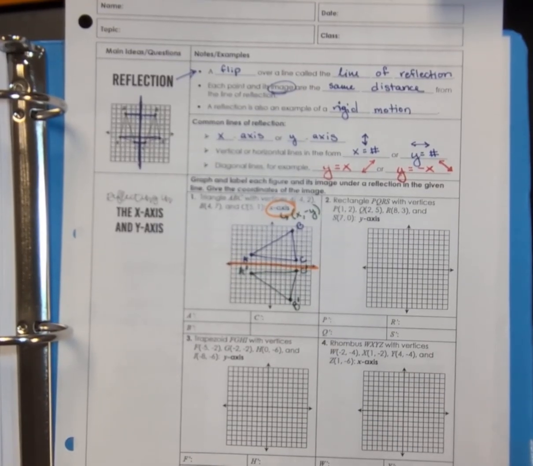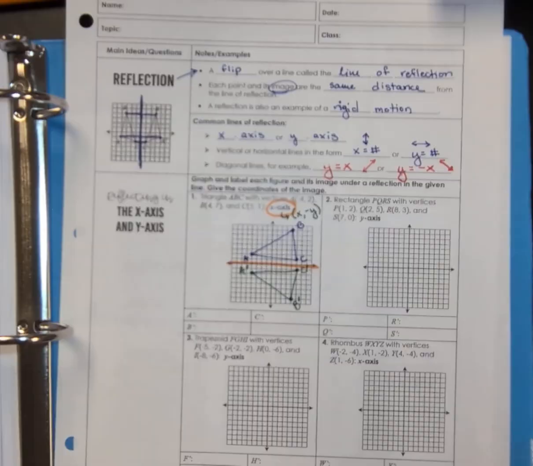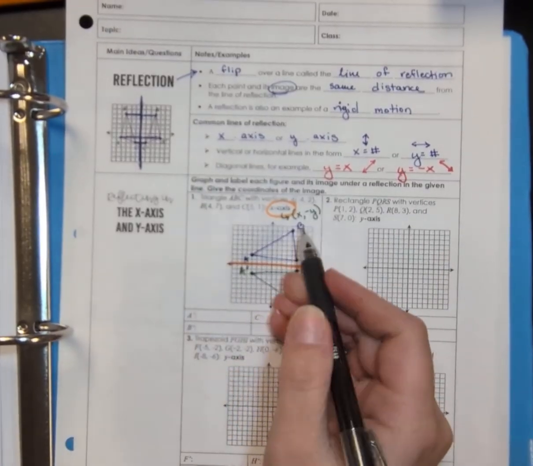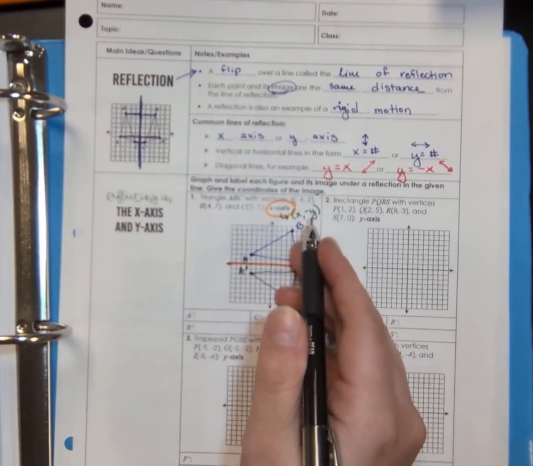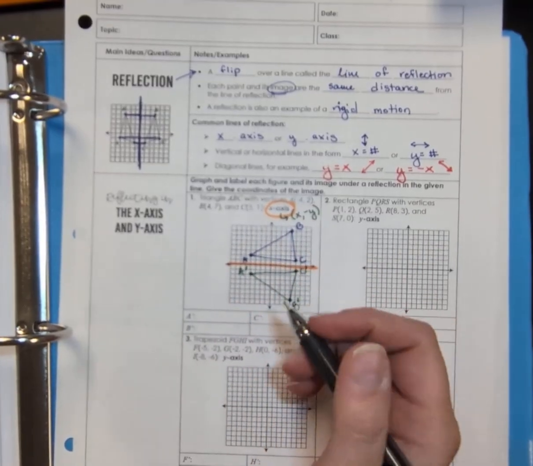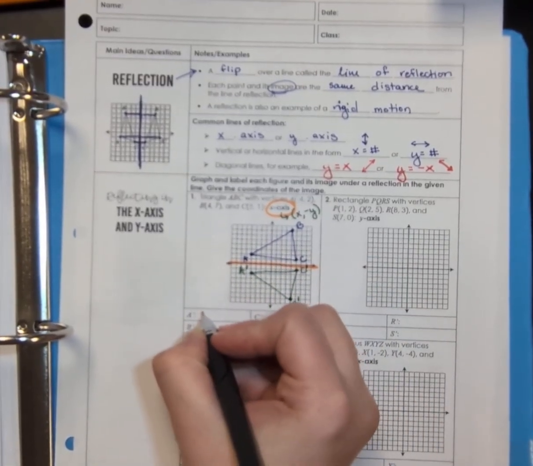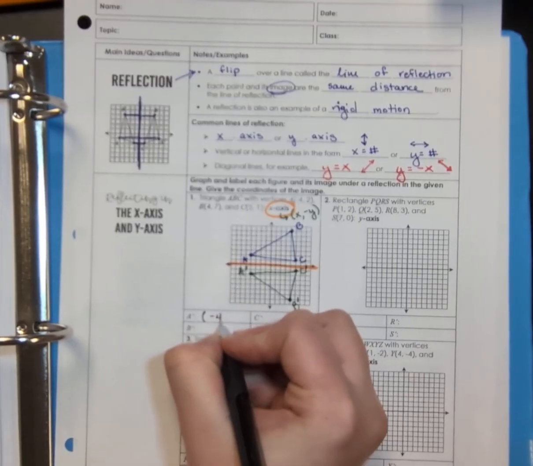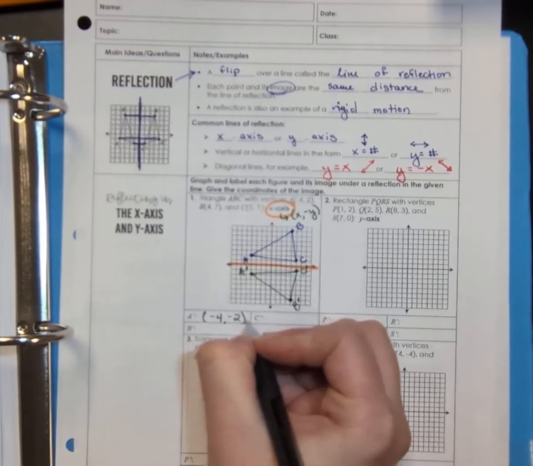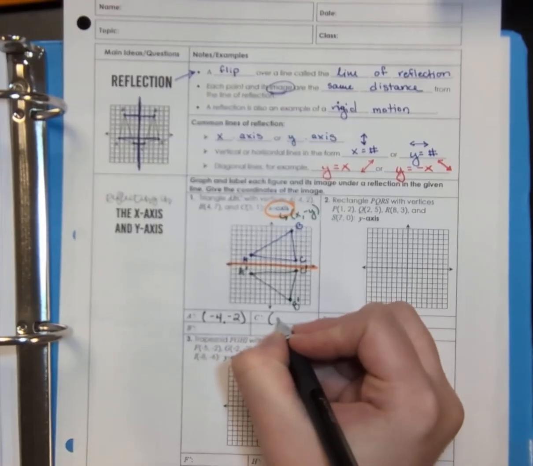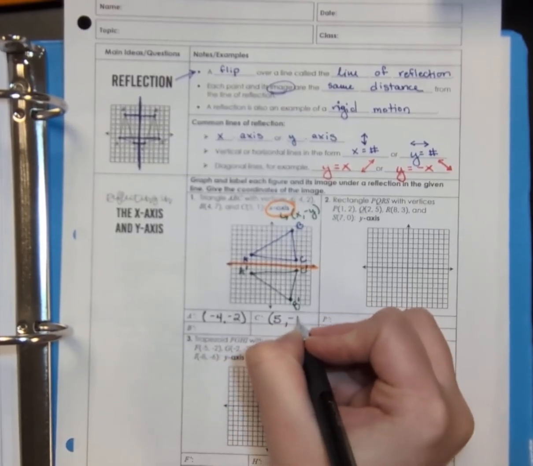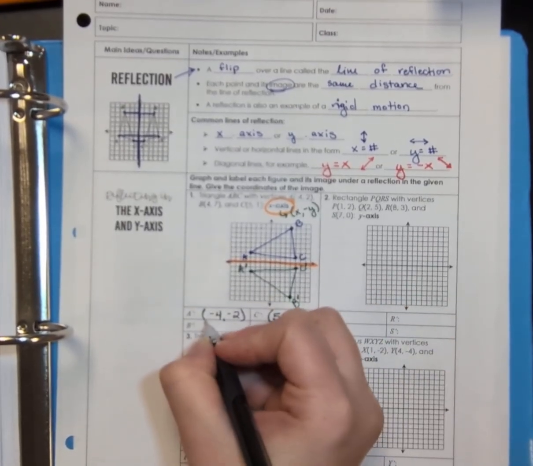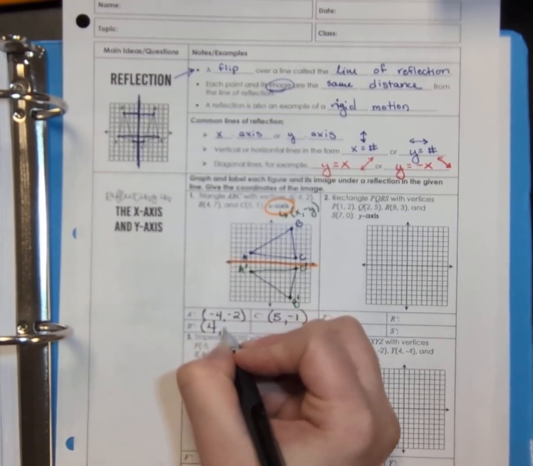Alright, and now we have to list the points. So again, you can either look at it on the graph or use the rule that Pearl was talking about. Either way works. But no matter what, everybody should get what for A prime? -2. Good. What about C prime? 5, -1. 5, -1. And then B prime? 4, -7. Good.